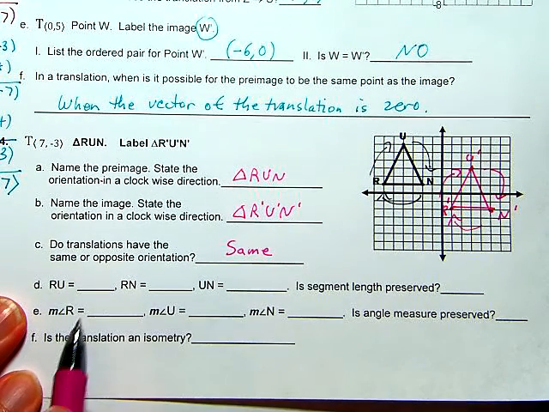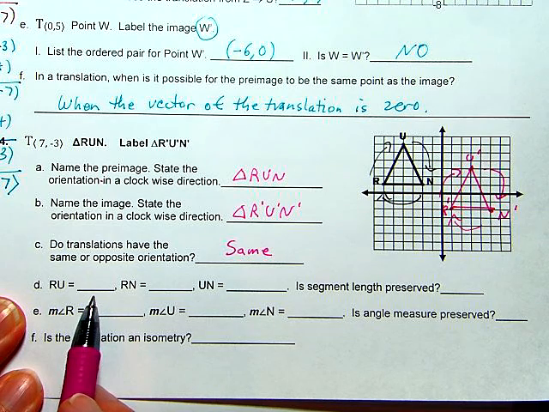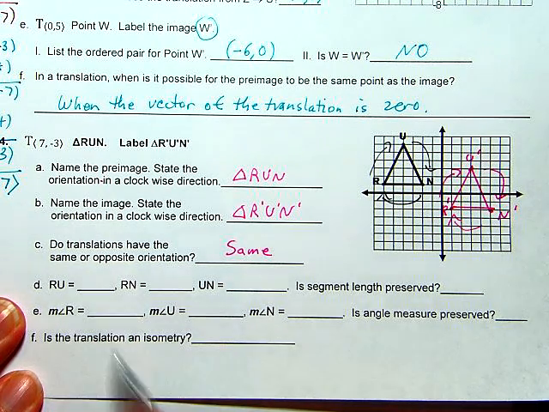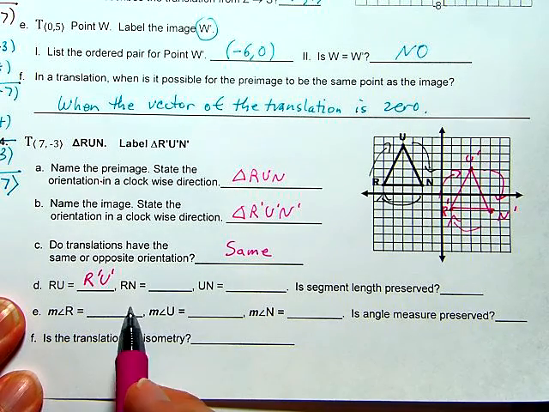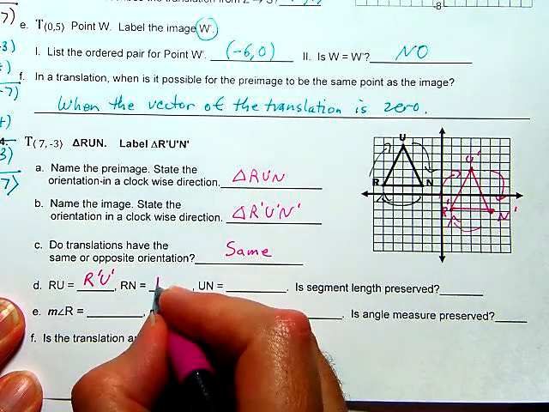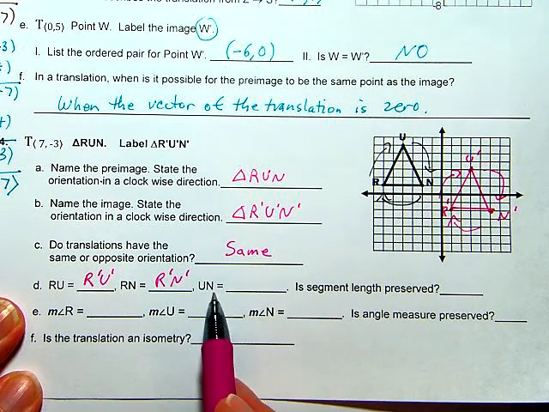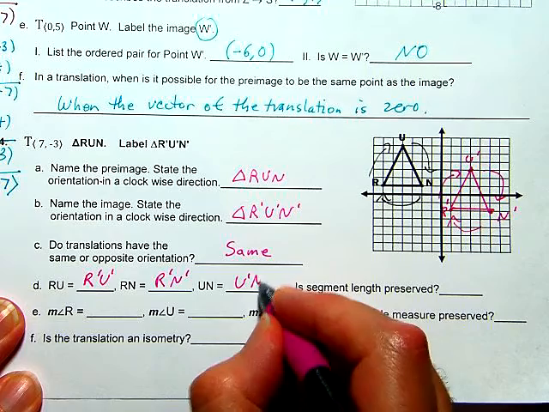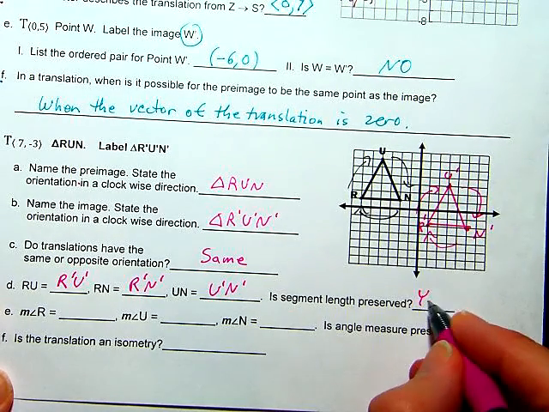Let's fill in these. The measure of RU is, well, we know a translation is an isometry. So we know it preserves length. So the length of RU should be the same thing as the length of R prime, U prime. The length of RN should be the same as the length of R prime, N prime. And the measure of UN should be the same as the measure of U prime, N prime. So is segment length preserved? Yes, you bet it is.